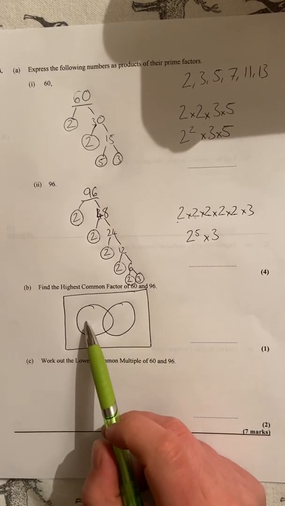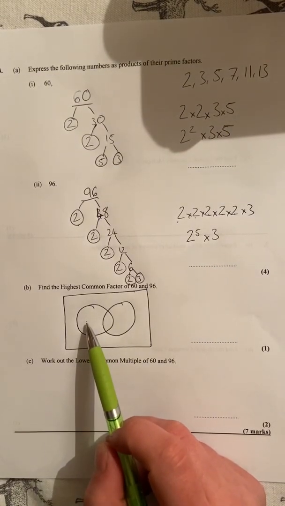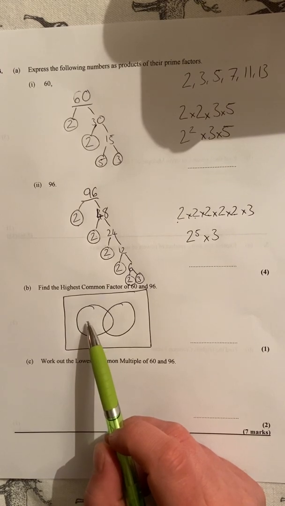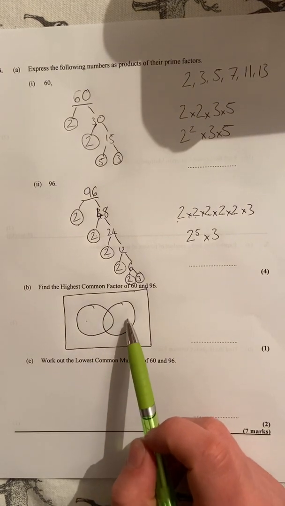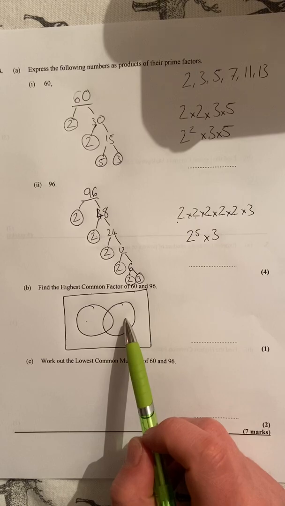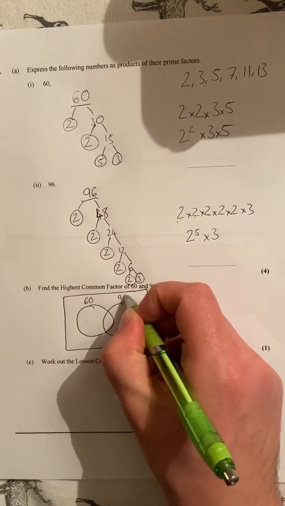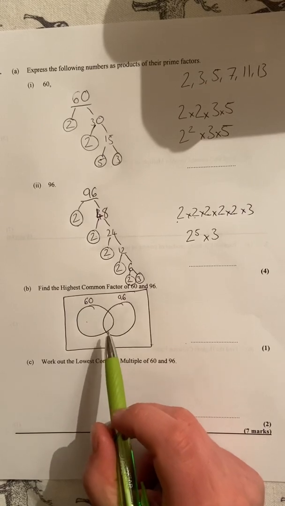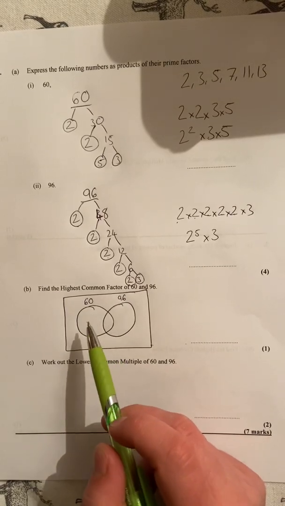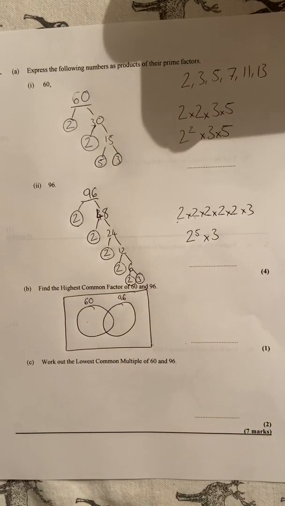This part is going to be just the factors of 60, this part just the factors of 96, so I'm going to write that on top of each one. The middle section are the factors that are part of both 60 and 96.